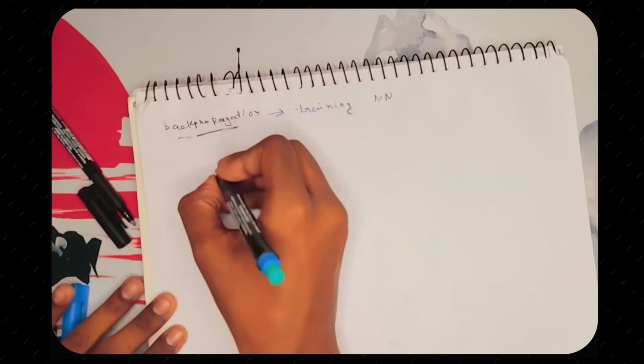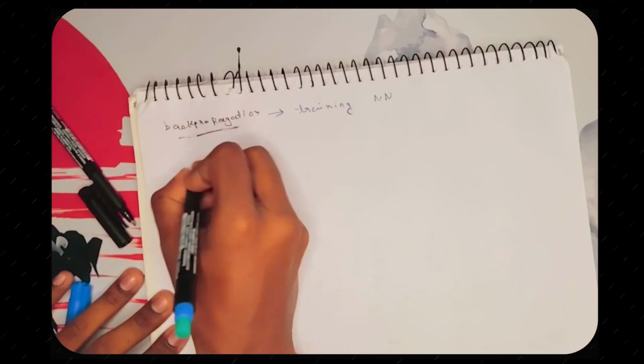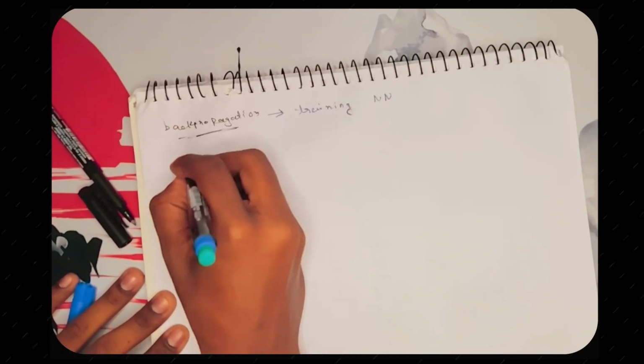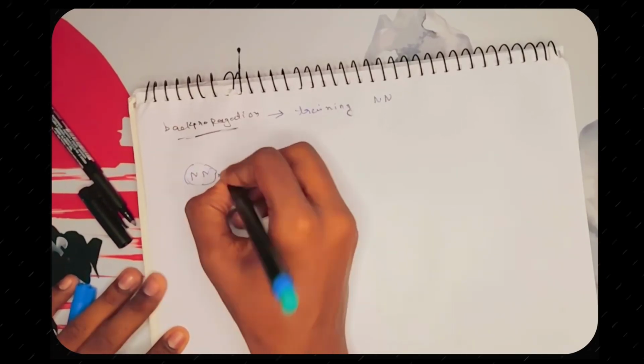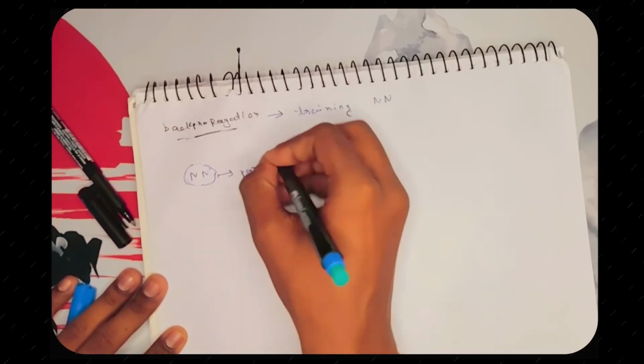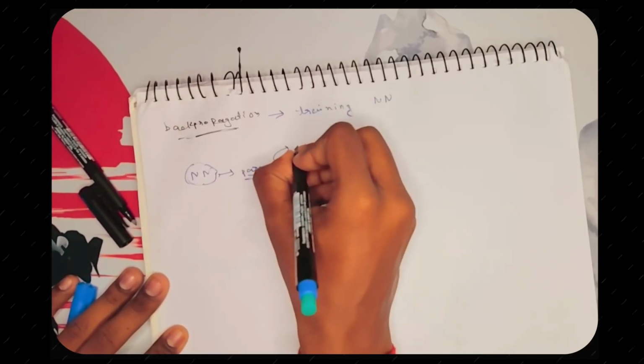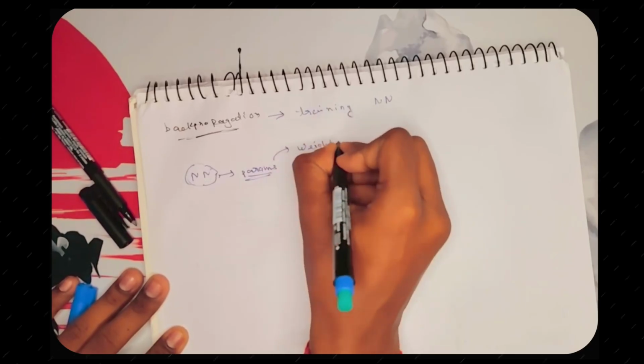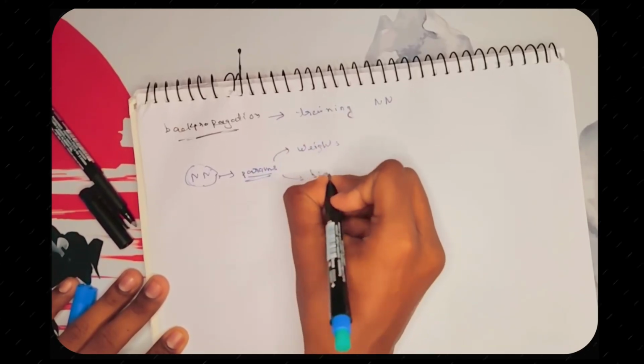So what happens is, let's say this is my neural network and it has millions and trillions of parameters. And what are these parameters? These are nothing but weights and biases.